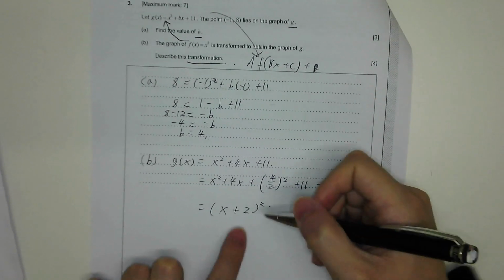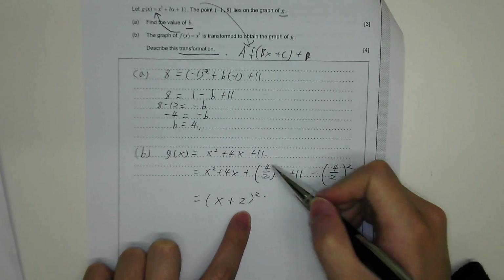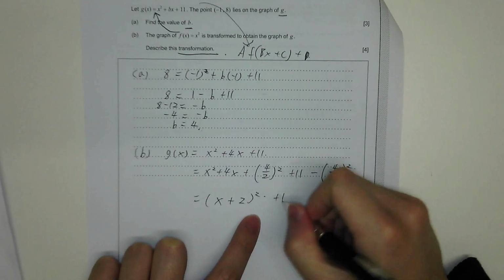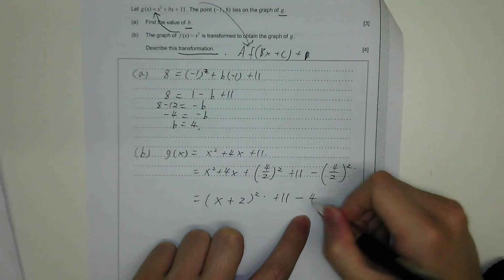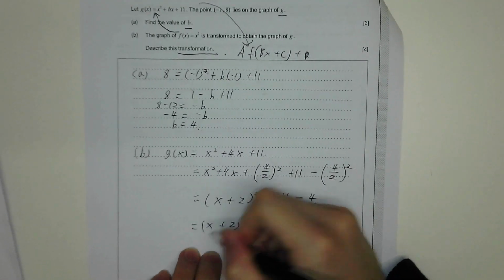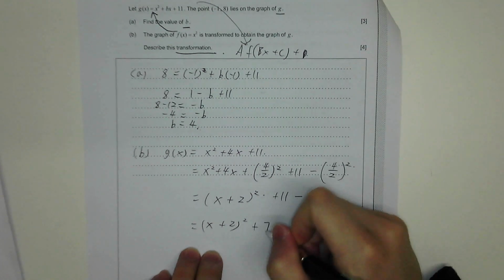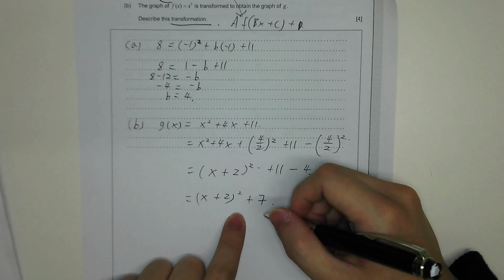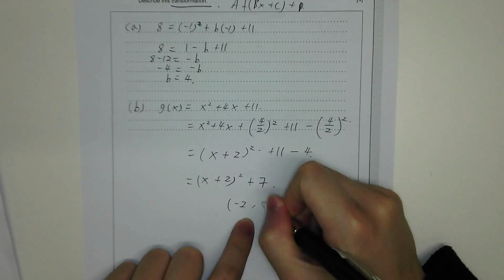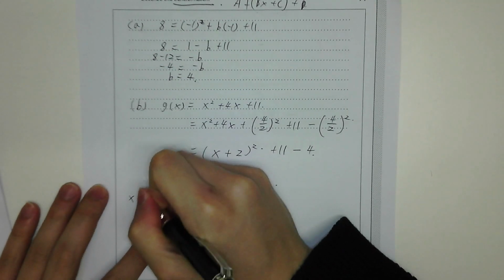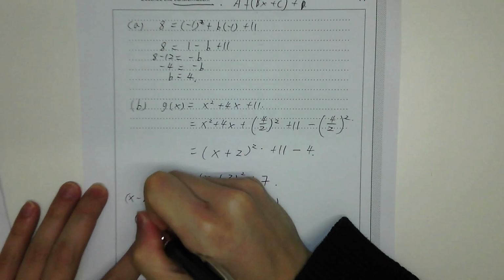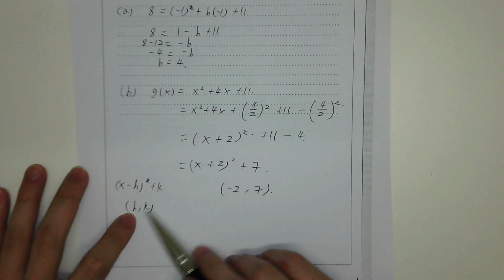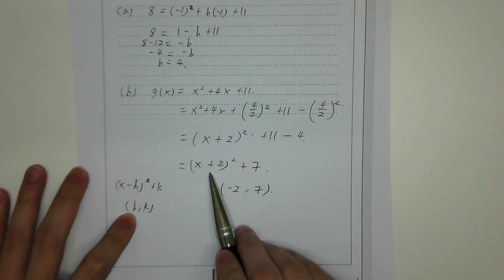(x plus 2). Why is that a positive 2? Because the value inside the bracket is a positive 2, so we just write that value inside the bracket. Then 11 minus 2 squared, which is 4, gives 7. So (x plus 2) squared plus 7. We see the coordinates of the vertex will be (-2, 7). Remember, the vertex form is (x minus h) squared plus k, where h and k are the x and y coordinates. So h will be -2, because x minus -2 is x plus 2.